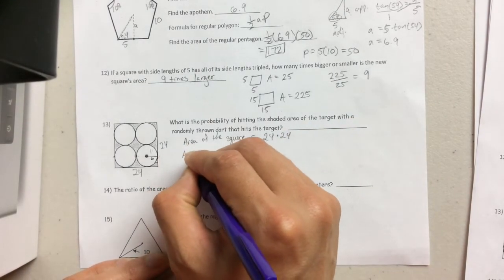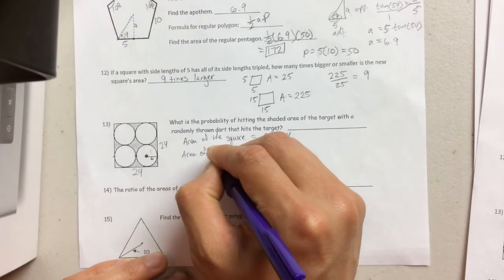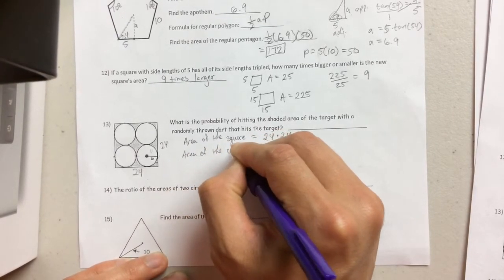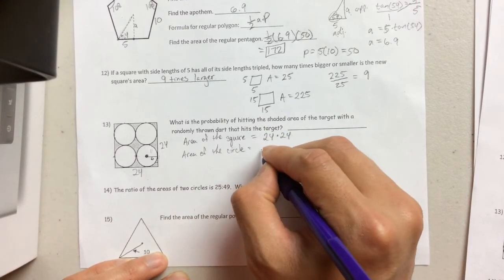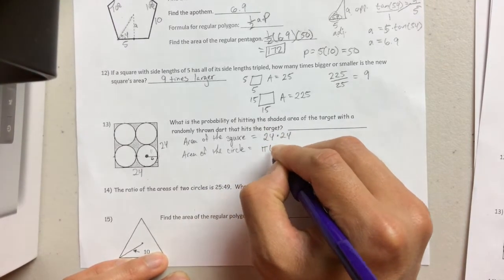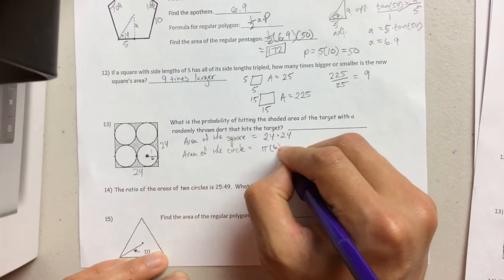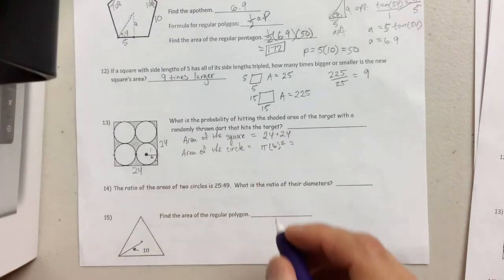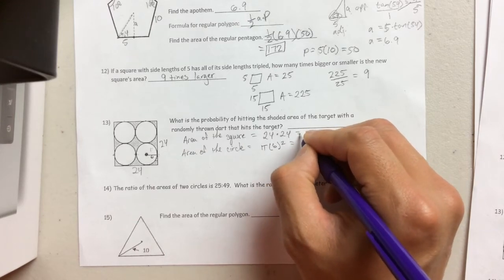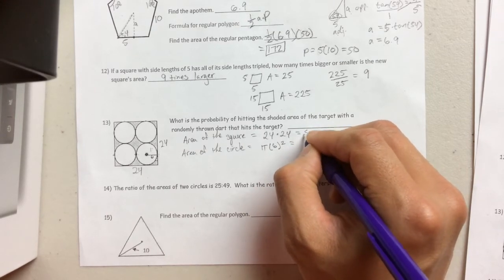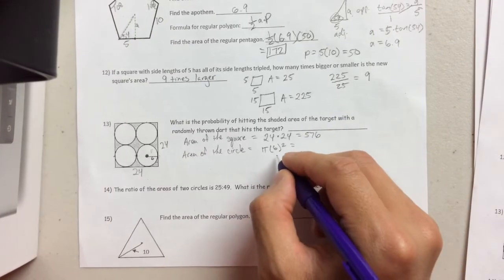Now the area of the circle equals pi r squared. R here is 6. So you get that the area of the square is 576.